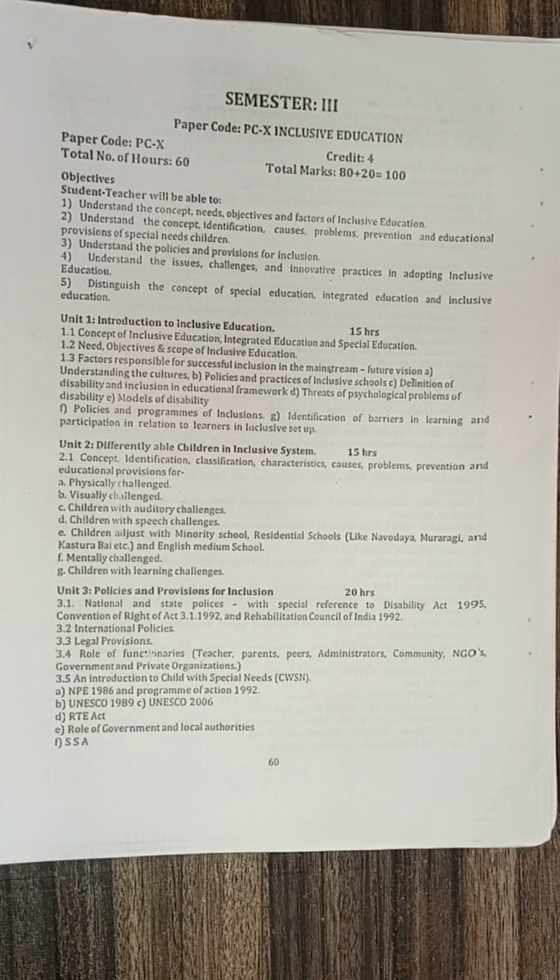C. Definition of disability and inclusion in educational framework. D. Threats of psychological problems of disability. E. Models of disability. F. Policies and programs of inclusion. G. Identification of barriers in learning and participation in relation to learners in inclusive setup. Next is Unit 2, that is Differently Able Children in Inclusive Education.